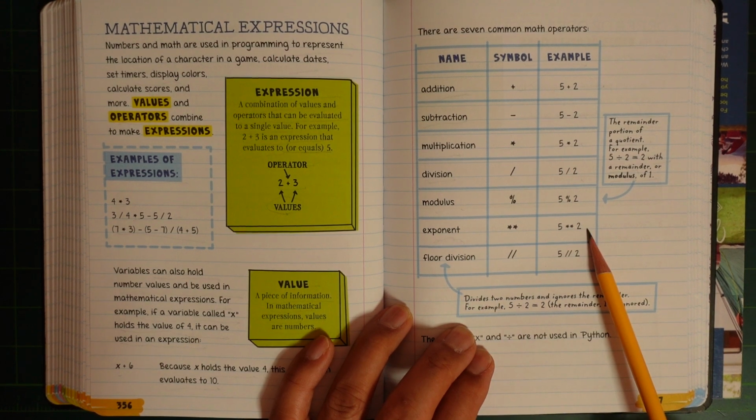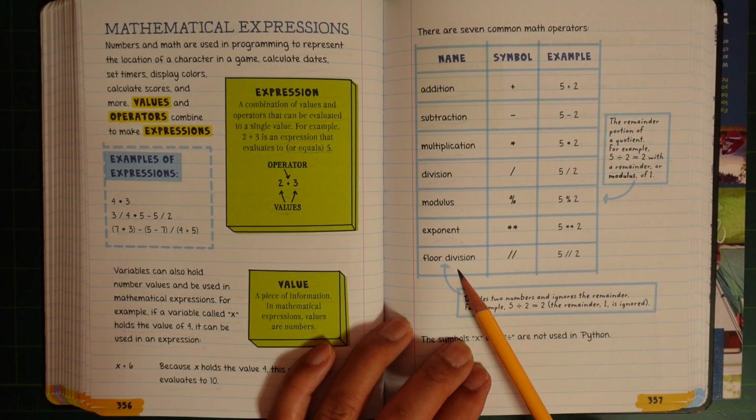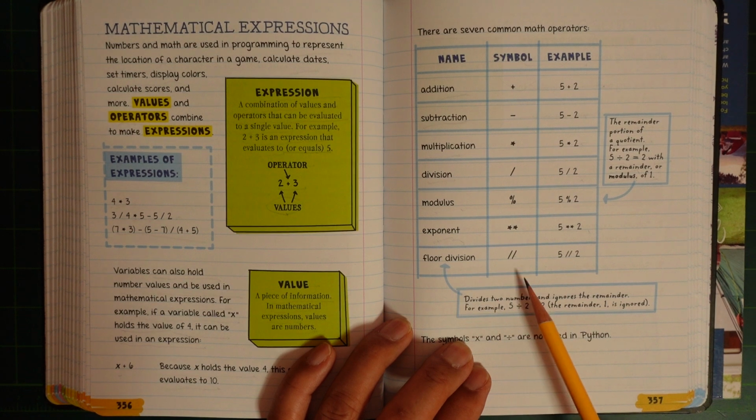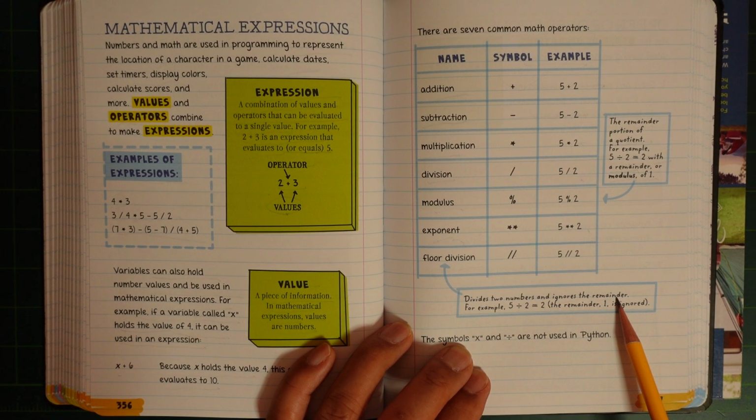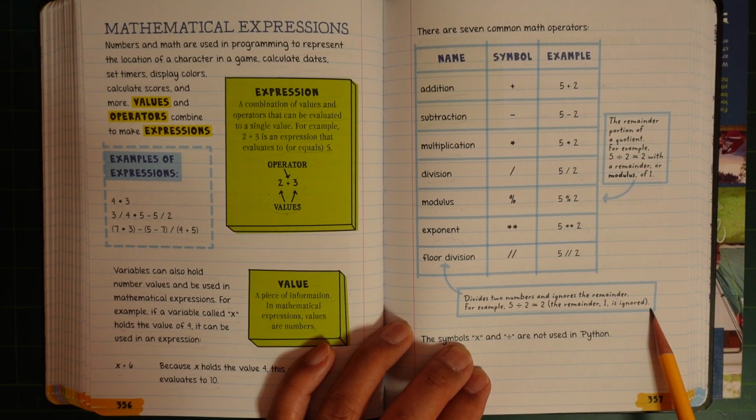Exponent. Floor division divides two numbers and ignores the remainder. For example, 5 divided by 2 equals 2. The remainder 1 is ignored.